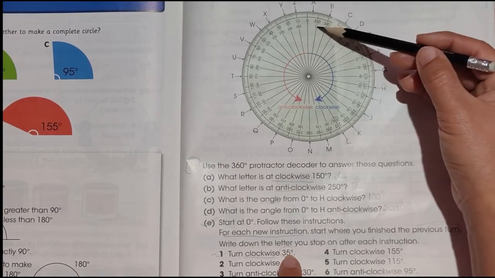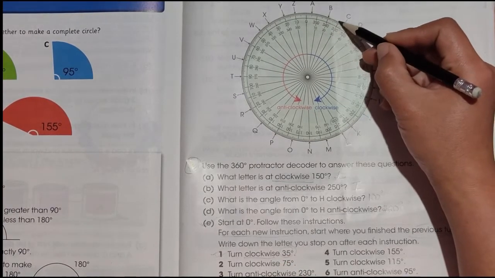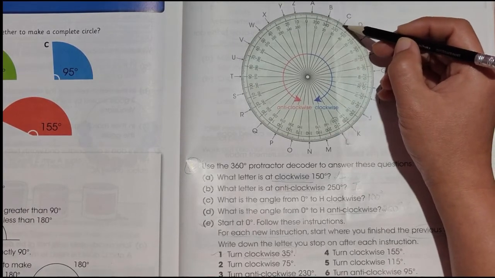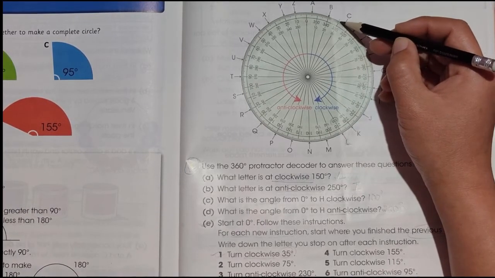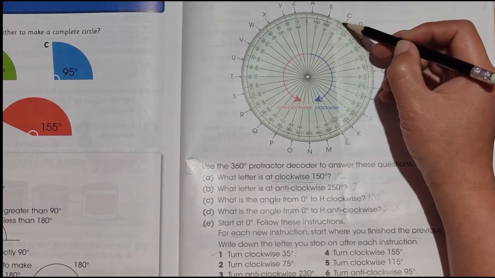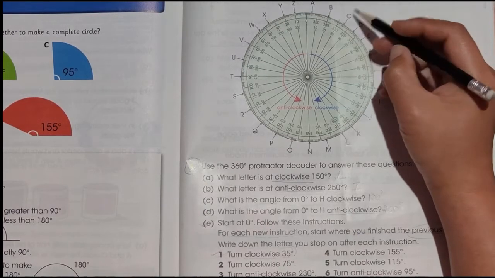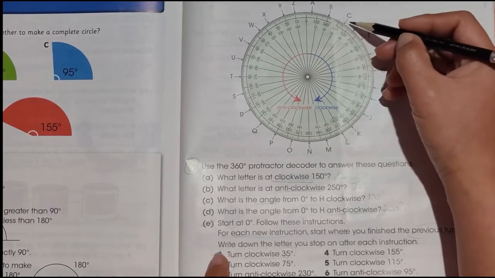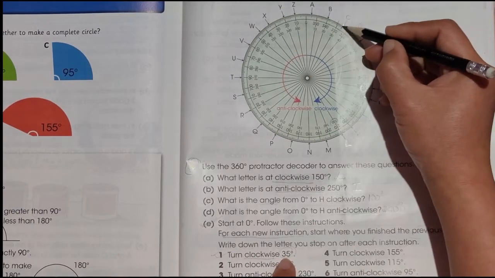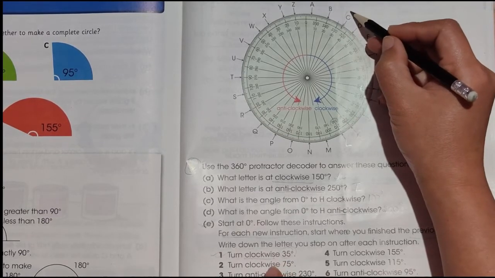So this is 10, 20, 30. So your 30 is over here exactly, right? So 35 will be in the middle. If we count the small lines over here, 31, 32, 33, 34, 35. So 35 is exactly on this middle, right? So turn clockwise 35. On this 35 number we have the letter C, right?